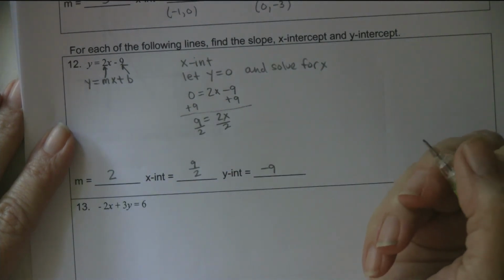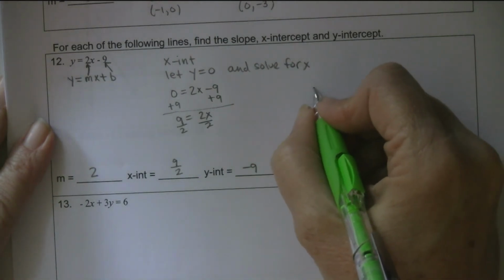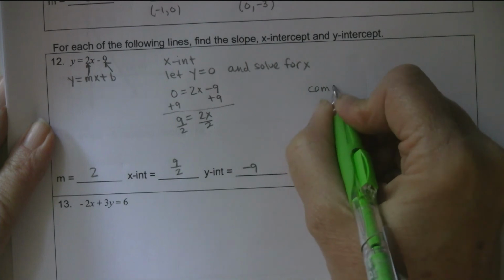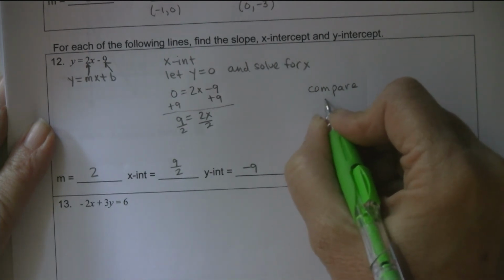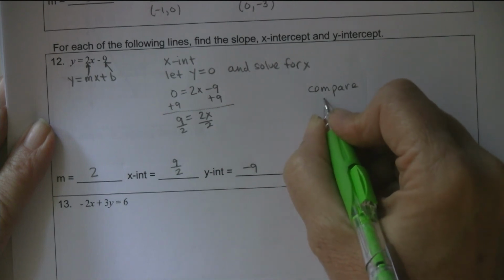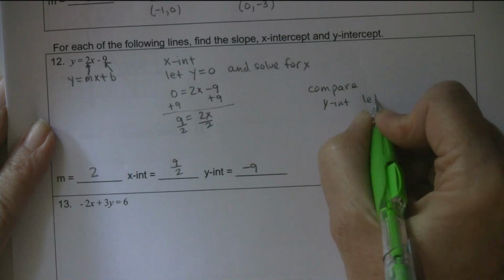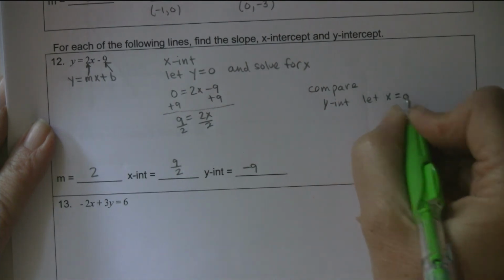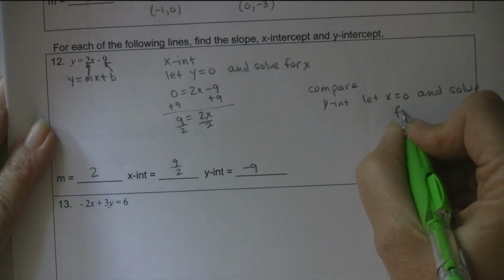And so if you're saying, well, I thought how you found the y-intercept, so just to compare, 2 ideas on finding the y-intercept. I thought that to find the y-intercept you let x equals 0 and solve for y.